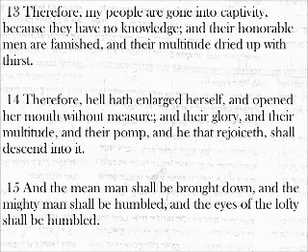And I think that that's really key. They don't know. They don't apply what they know. They're enjoying all their kind of wayward lifestyle, but they just don't get it. Their honorable men are famished, their multitude dried up with thirst.